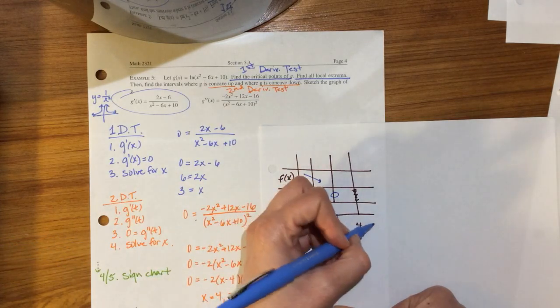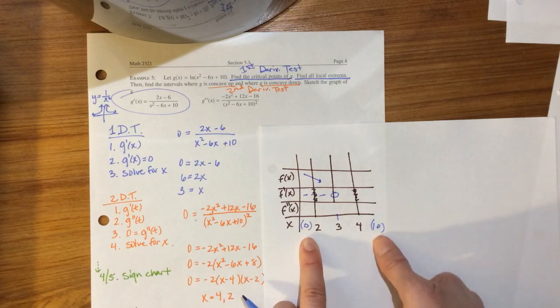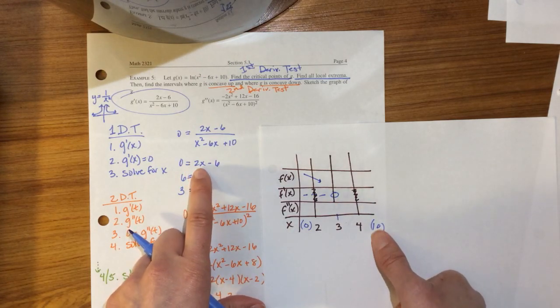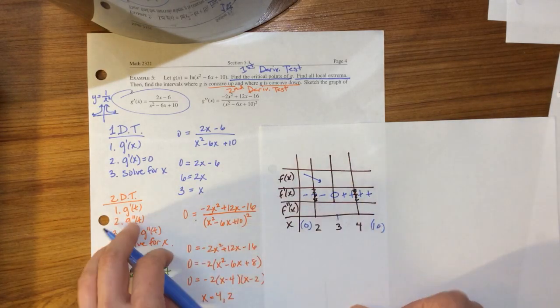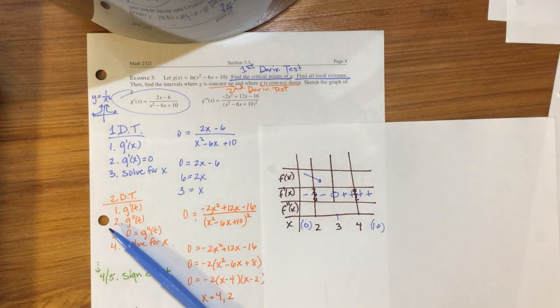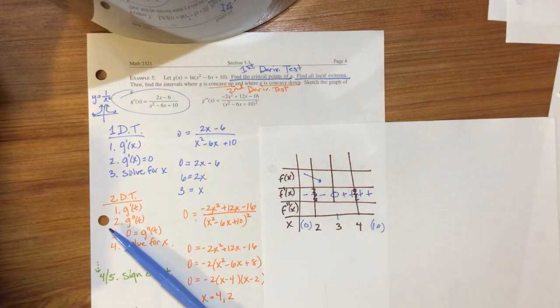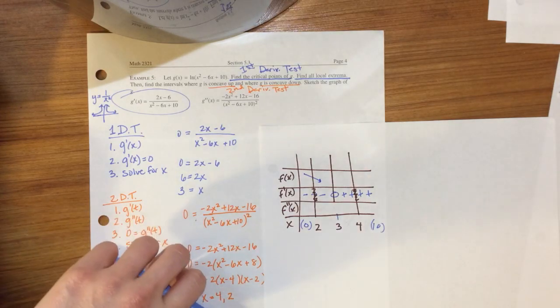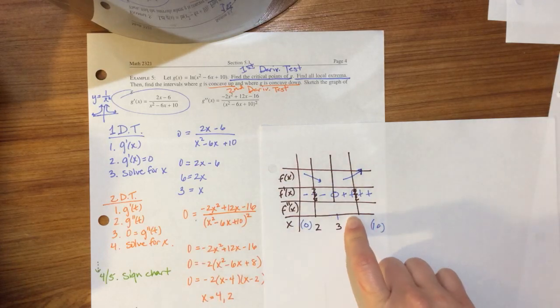Then over here, if I do 10, because remember 3 is just for the first derivative, popping 10 into the first derivative, we're going to get a positive. Because remember, it's called a sign chart, not a number chart. We don't actually care what the number value is. We only care about what the output is, the sign. So if F prime is positive, that means F is increasing.